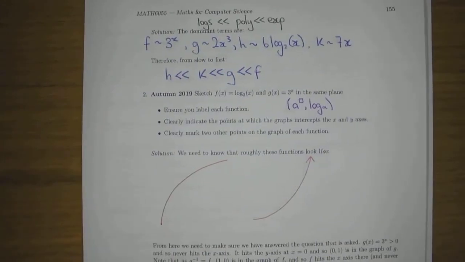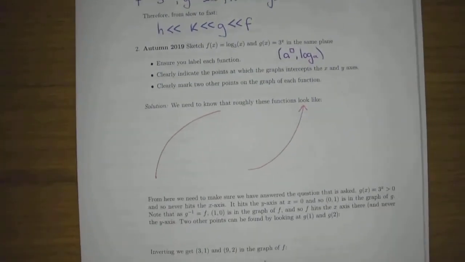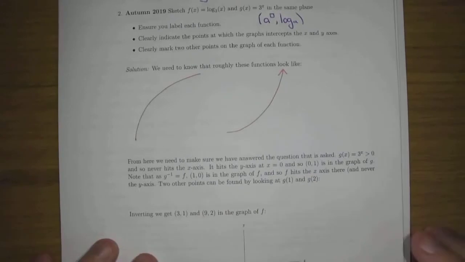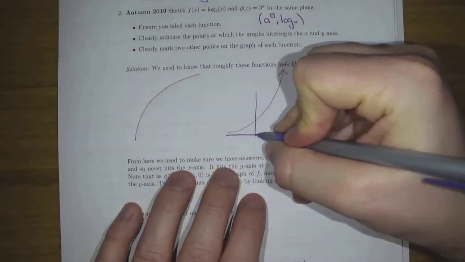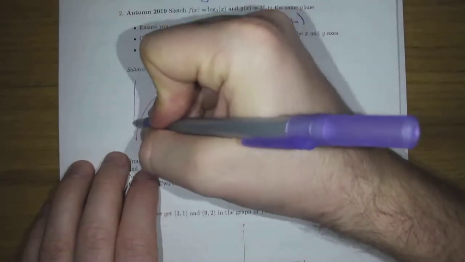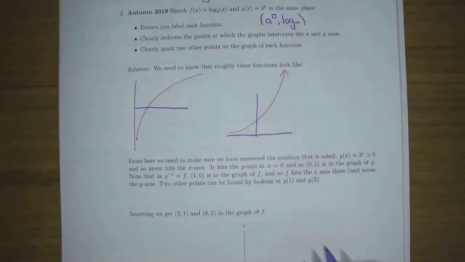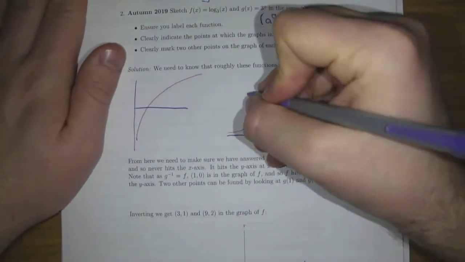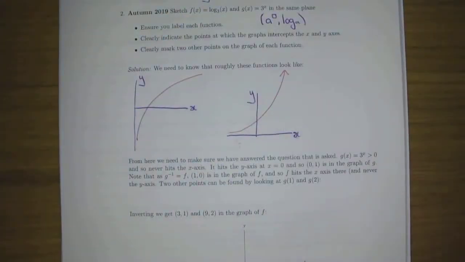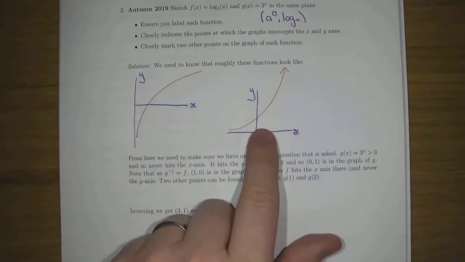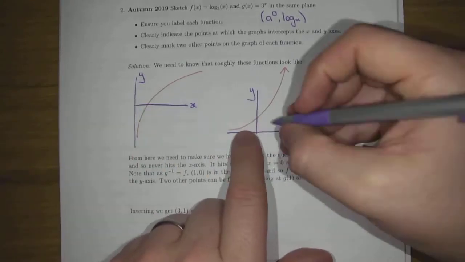Okay. From here, like this, that's the basics of it. We need to, and maybe there's probably small things. The axis there looks like this, and the axis here looks like that. Okay. From here, we need to make sure we have answered the question that is asked. Okay. So in terms of this one, they both only cut the axis once.